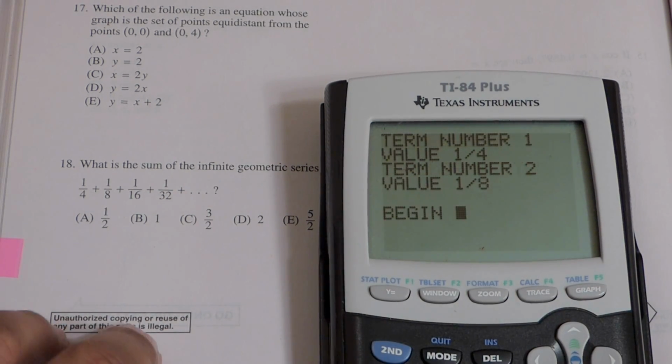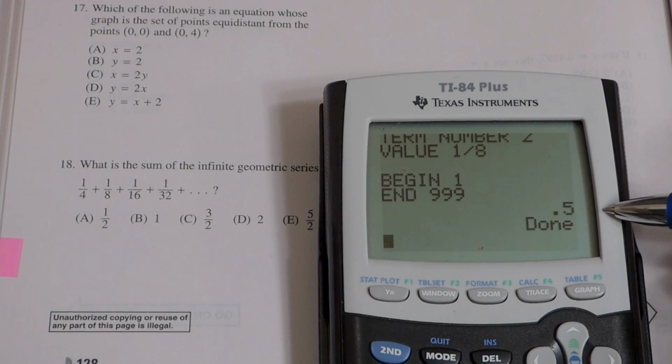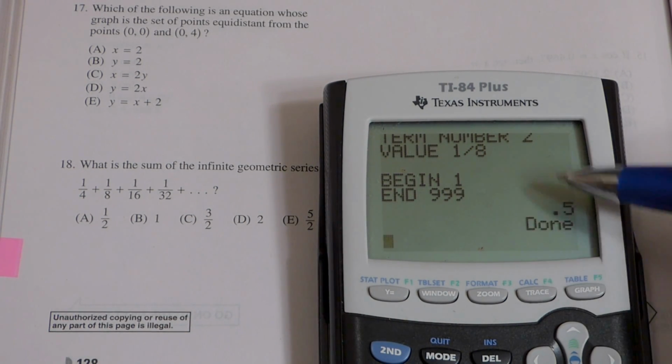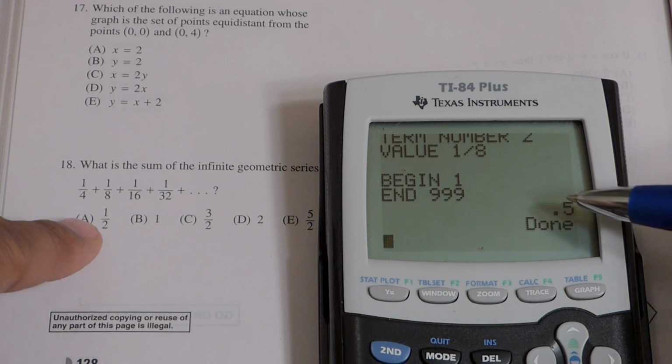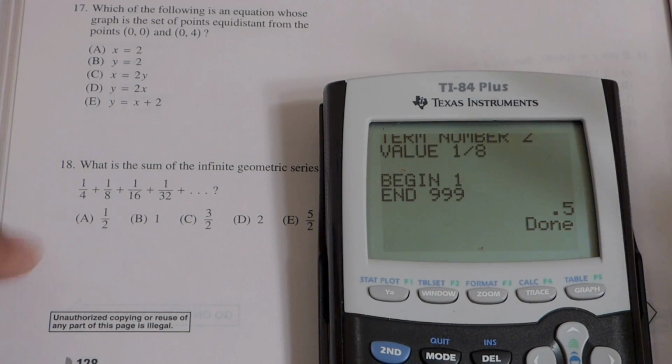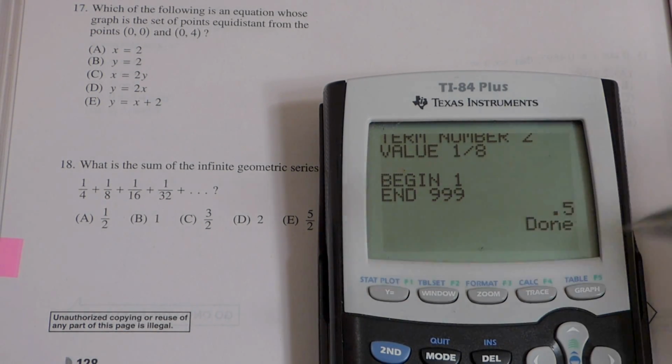So what I've done is I say, okay, we're going to start at 1. And to indicate that you're dealing with an infinite geometric series, you would put 999 in the ending slot and press enter. And then it tells you that the sum of this geometric series is a half or 0.5, and that would be option 8. So the program knows that when it sees 999, it's potentially dealing with an infinite geometric series, and it knows kind of what to do from there. All right, so hopefully that's pretty clear.